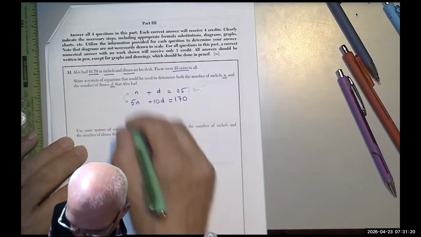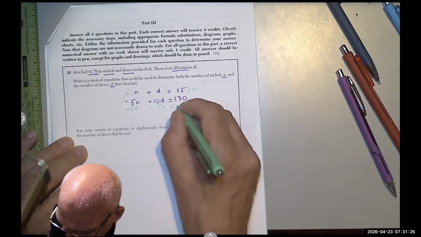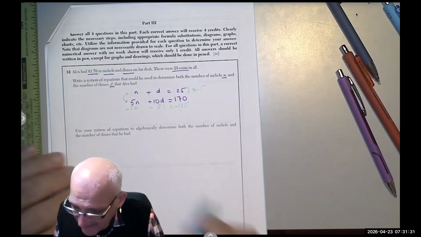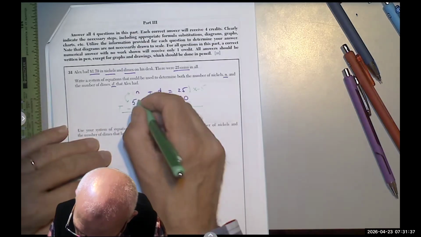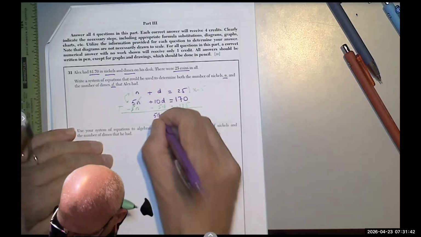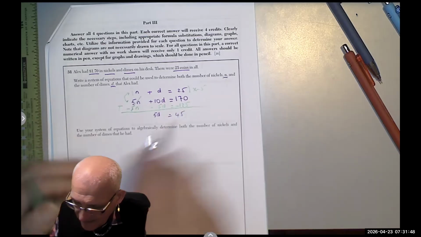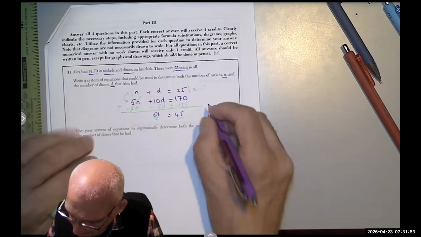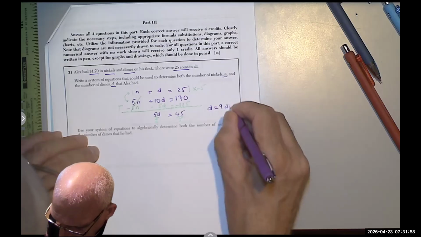So the top equation is negative 5n minus 5d equals negative 125, which is 5 times 25. Then I'm going to add them up. These two cancel. 10 minus 5 is 5D. 170 minus 125 is 45. Then I divide by 5, and I get the number of dimes is 9. So I have 9 dimes.